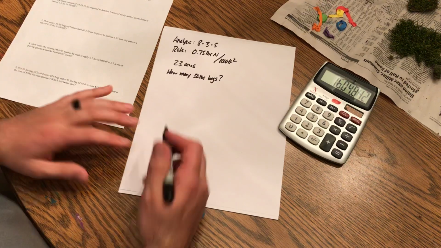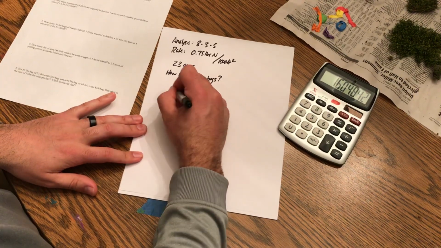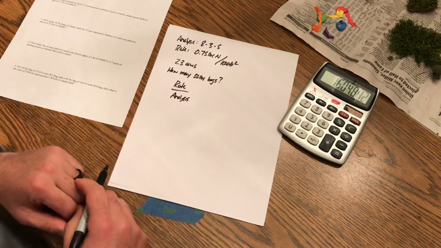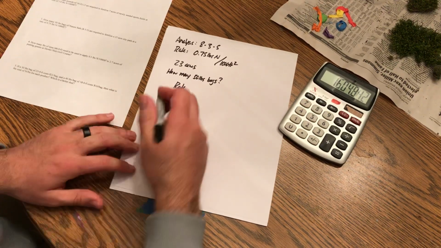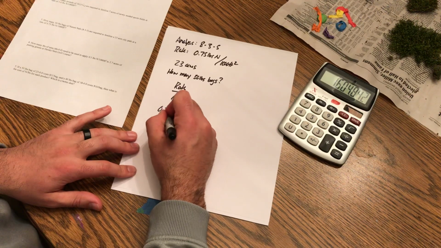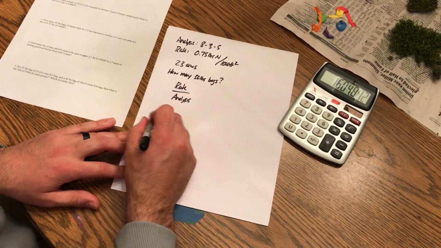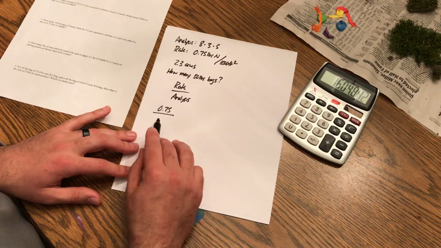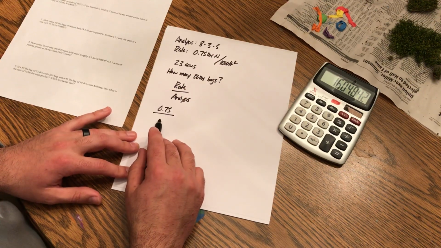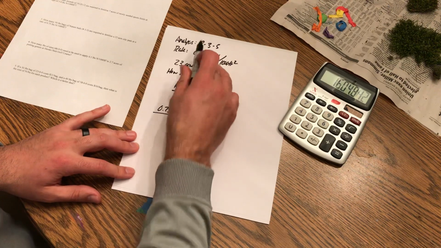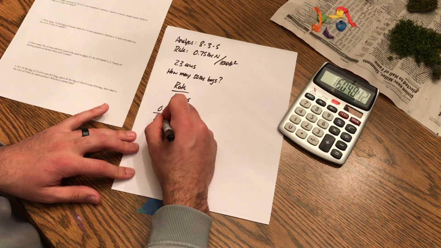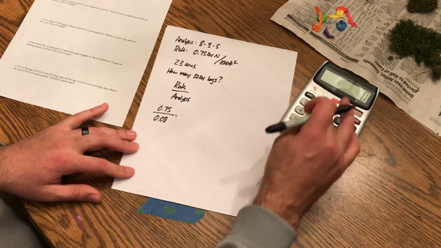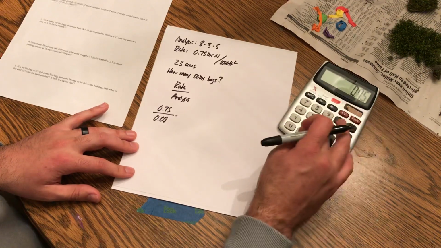So again, just like the last equation, we want to start off with our rate over analysis, right? And so what's our rate in this example? We're going to have 0.75 over our analysis. And this is a place I could see students make mistakes. They're going to want to put a 0.8 here sometimes. Again, 0.8 would be 80%. We know it's only 8%, so this is actually going to be 0.08, okay? So 0.75 divided by 0.08.